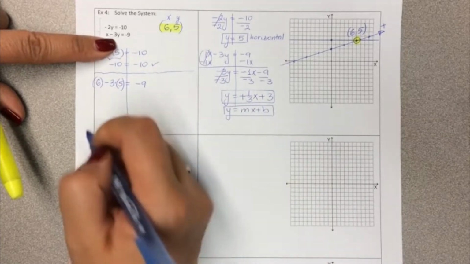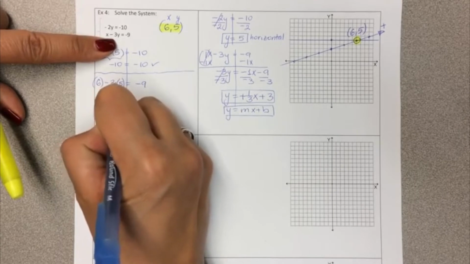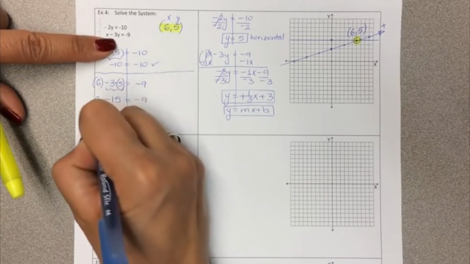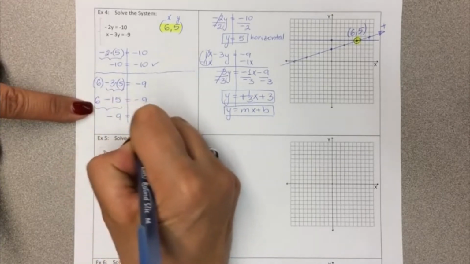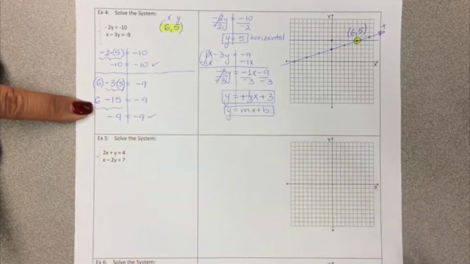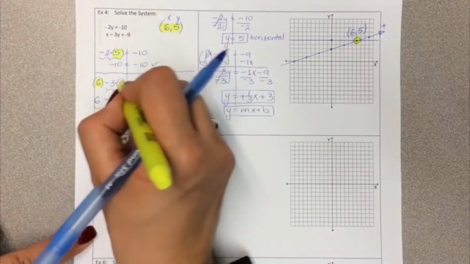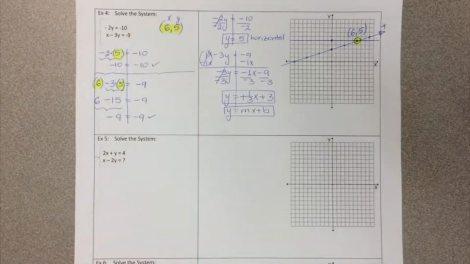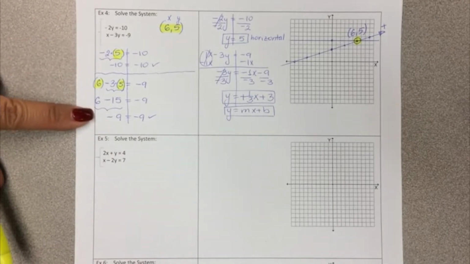Multiplication first, based on the order of operations. 6 minus 15, and then 6 minus 15 is negative 9, which is a true statement. So by replacing our x and y values in the original system, both equations gave us true statements.